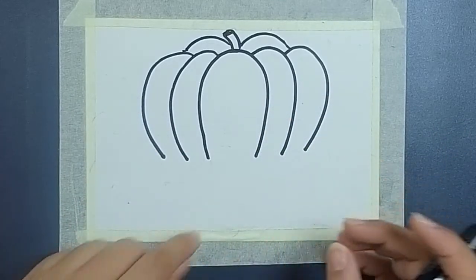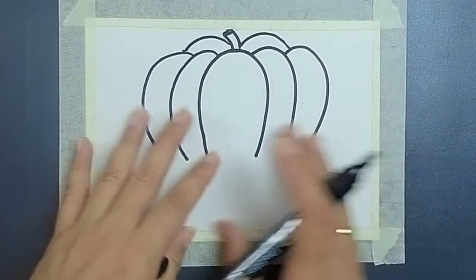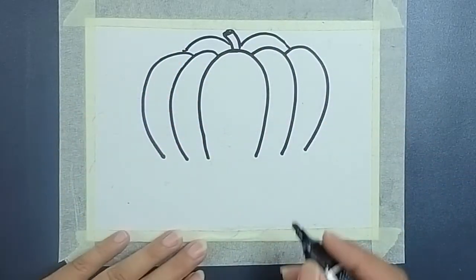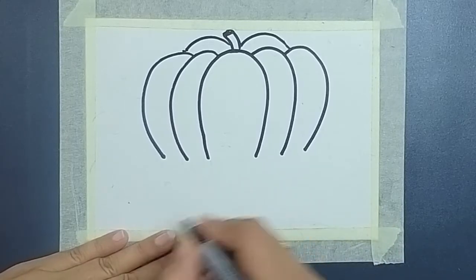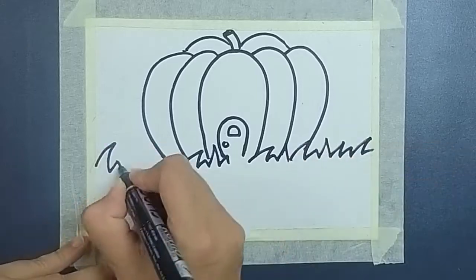Now what we'll do is we'll make it a house. So we'll make a door and we'll convert this pumpkin into a landscape. Check how we'll do that. I'm making a shape of a door. Here I'll first make some grass, just random grass.